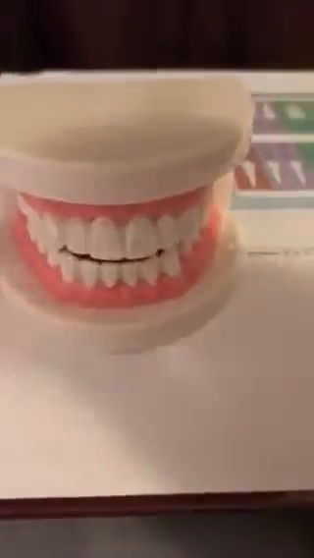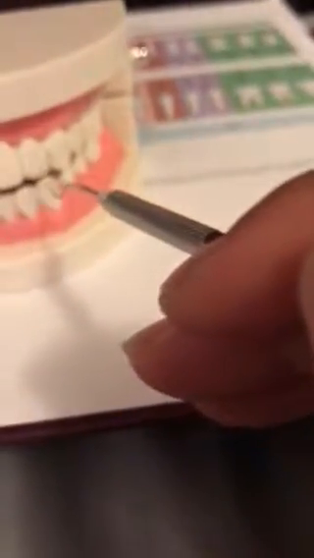All right. Moving forward from the canines, your next set of teeth are going to be your incisors. Your incisors are going to be the front 4 teeth. Starting in the middle, on the right side, number 8 and number 7.